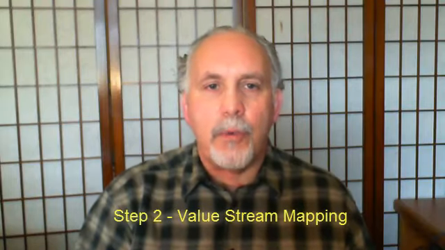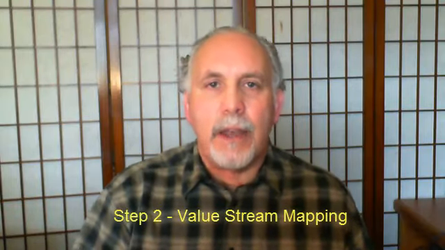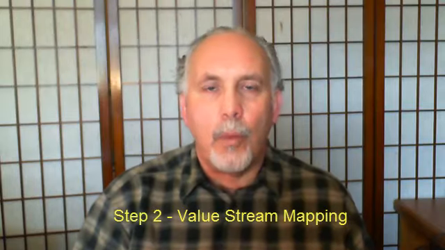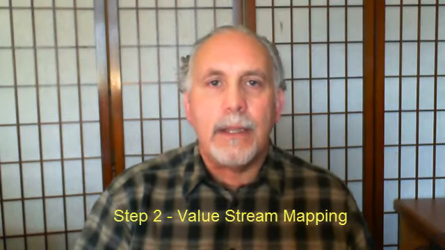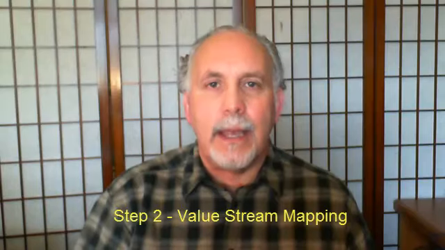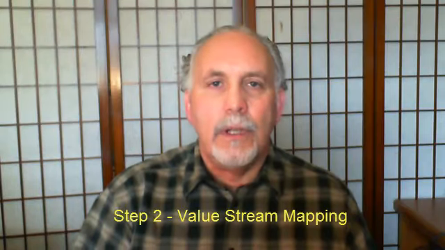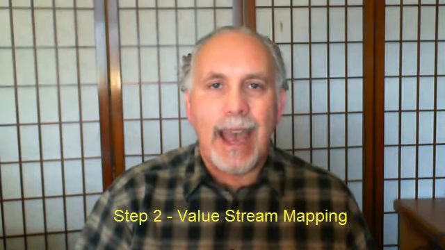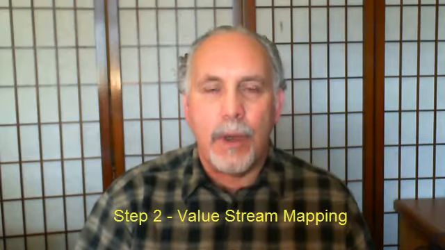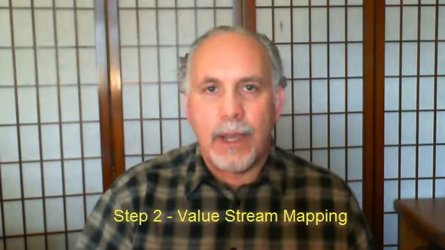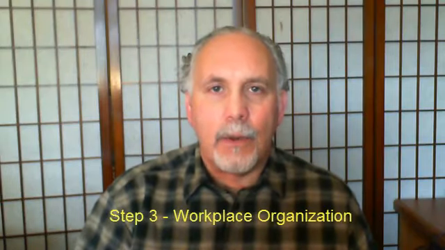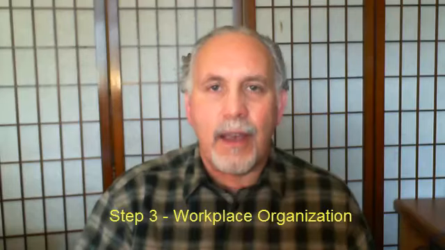Step two is value stream mapping. Once they've decided what areas of the organization they're going to work with in step one, they need to then start to map it and get down to the tactical level of where everything starts to happen, where the rubber meets the road. That's where production, processes, everything gets involved. Step three is workplace organization. This includes 5S, visual controls, etc.